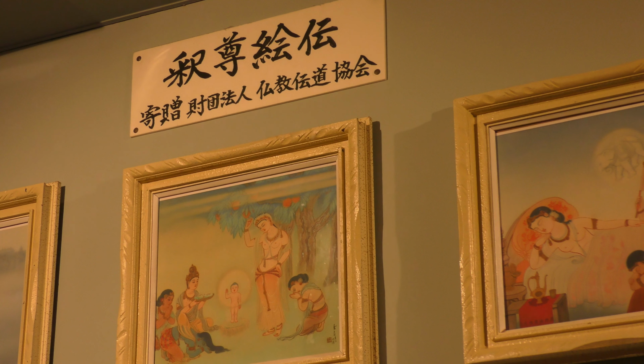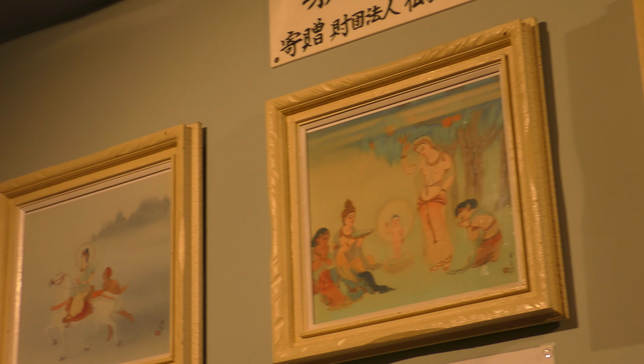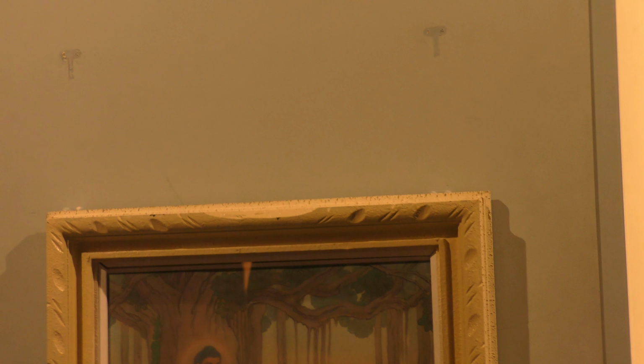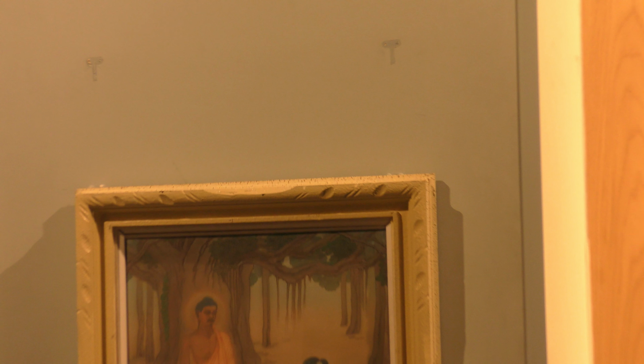Firstly, the depicted episodes differ between the two. The reproduction of the wall paintings at Sarnath mainly depict the life of the Buddha, while Japan's Shaka Iden includes not only his life, but also the stories of his disciples who spread his teachings.